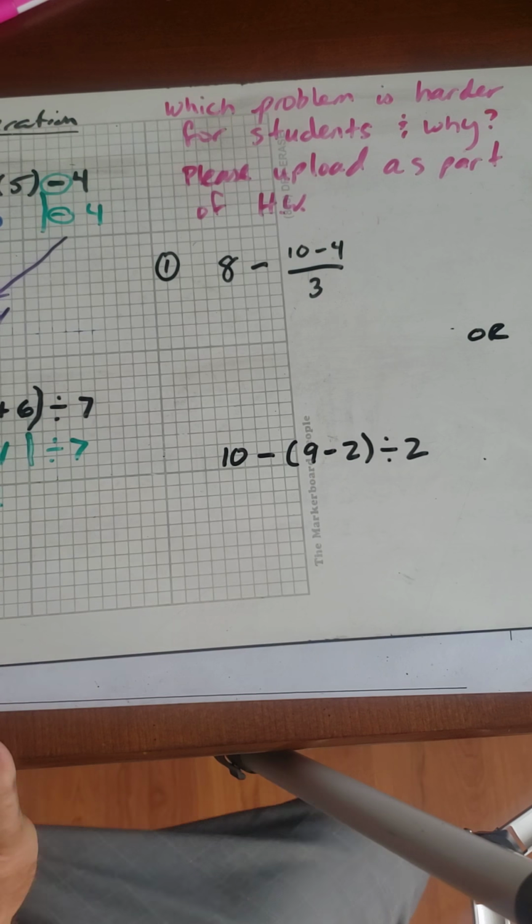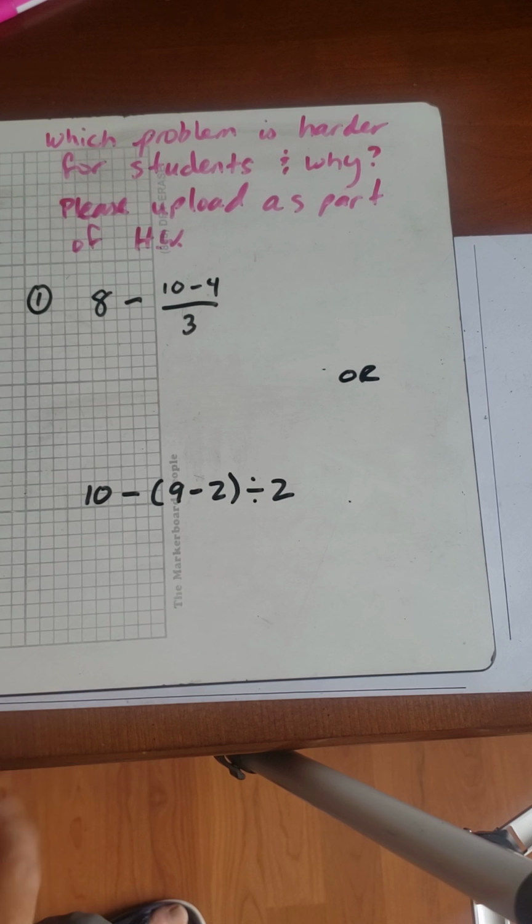All right, so here we go. Here's one question I have. You're going to press pause in just a second and then answer this question. Which of these two problems would students think is more difficult? And then tell me why. So you include that with the first problems that you did at the very beginning of the video. So which of these two problems is the most difficult for students, do you think, and why? Okay, so now would be a good time to press pause, and then we will talk about it in just a second.